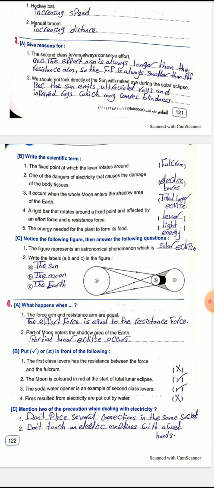Number four, rigid bar that rotates around a fixed point and affected by effort force and resistance force is lever. Number five, the energy needed for plants to form its food. The plant gets light energy from the sunlight.